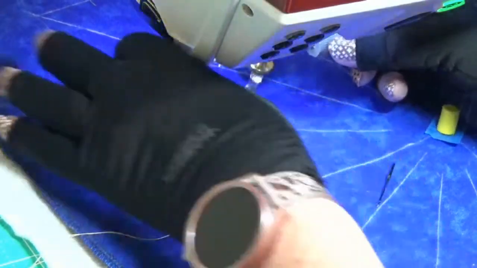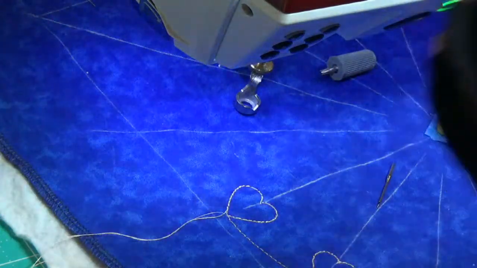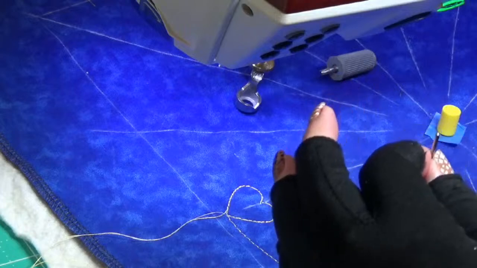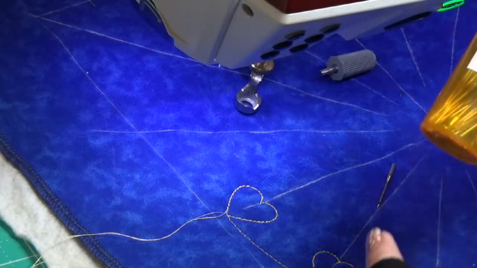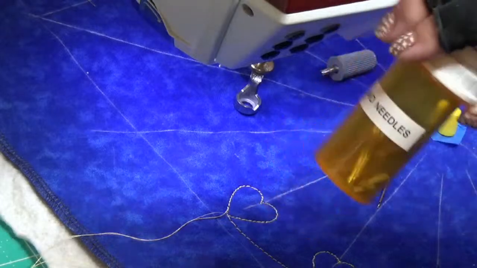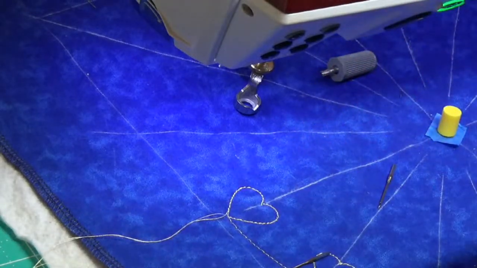And then I don't know what you guys do with used needles. Because this broke the thread, I'm not going to keep it. But I put used needles, I call them bad needles. Poor things. I shouldn't call them bad. I should call them used.